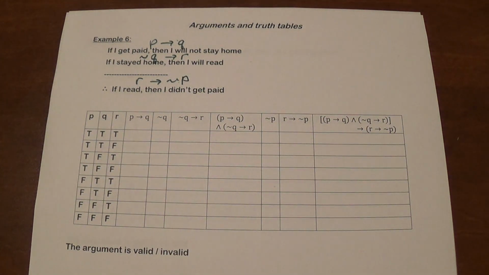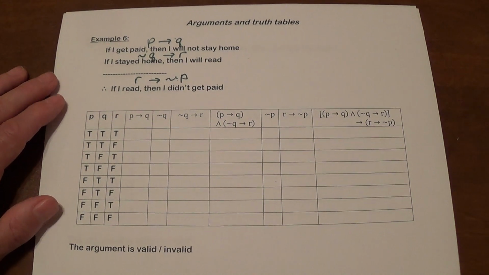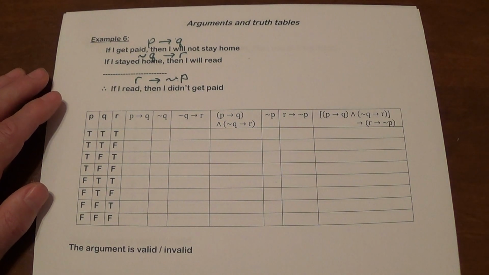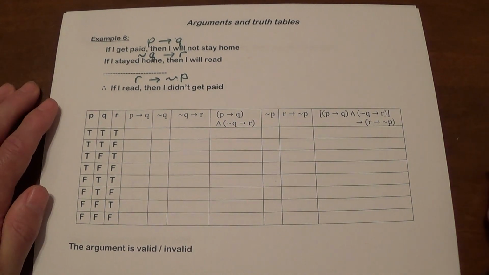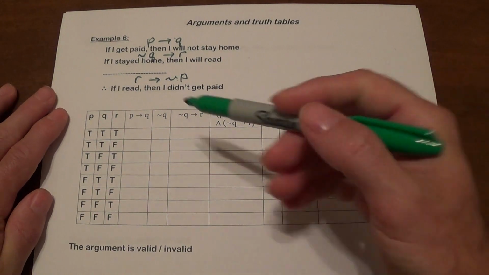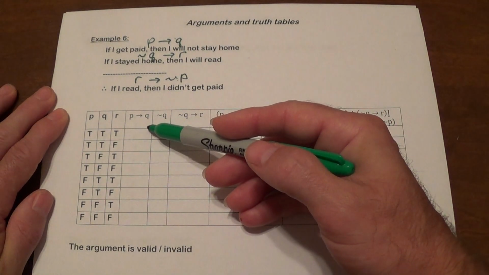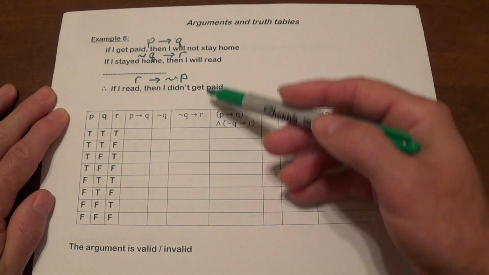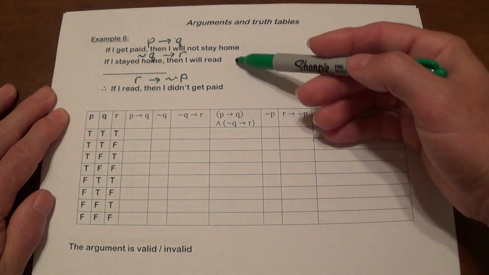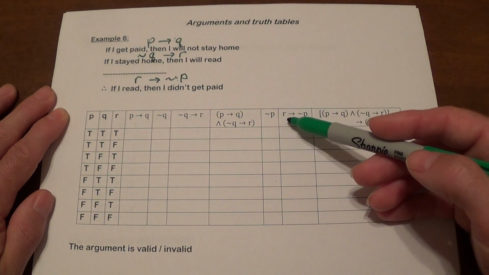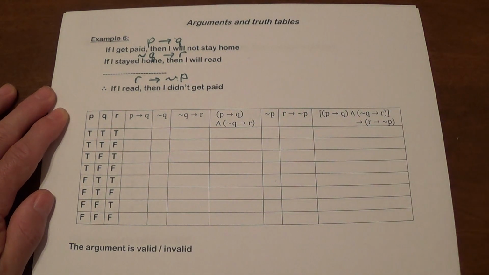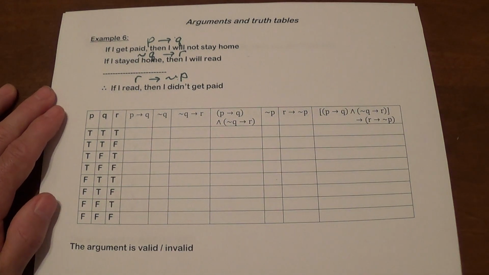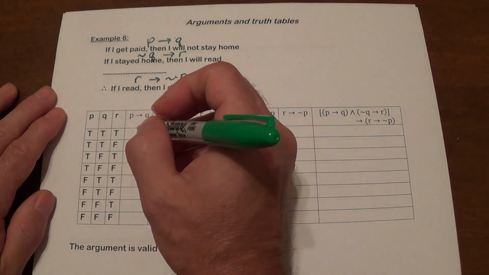I already pre-filled the table just like I did before. This is somewhat of a big table. So we've got P implies Q, not Q, then Q implying R, which is this one, these two together, R implies not P, and then finally putting it all together. Let's see what happens here.